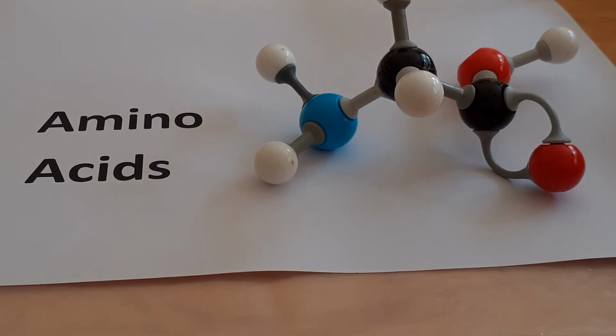So having an acid end and a base end means these readily join together to make polypeptides. And those will then build up to form proteins.